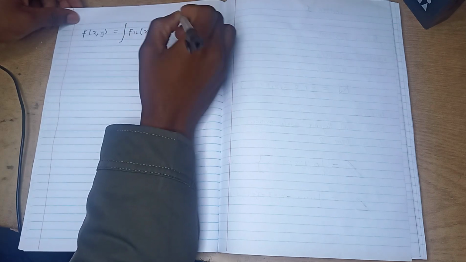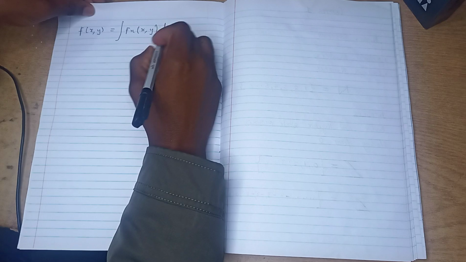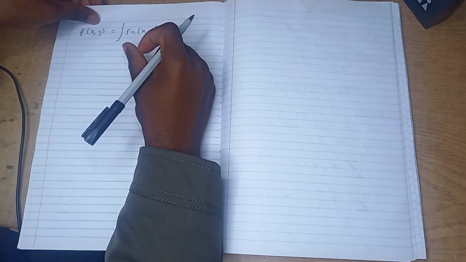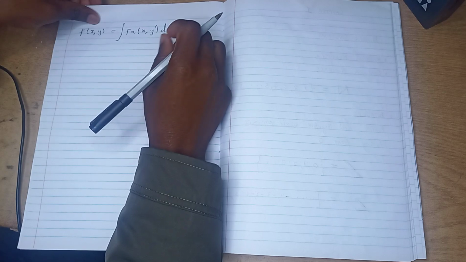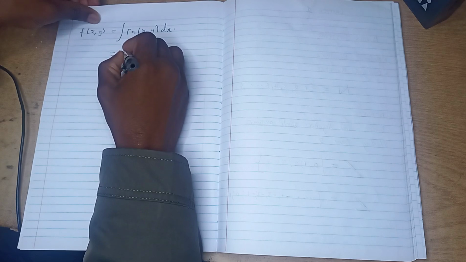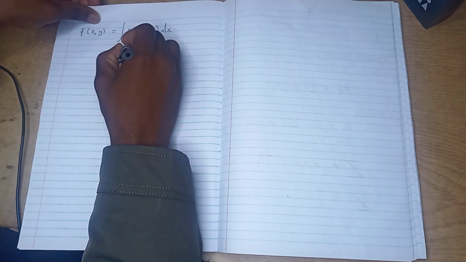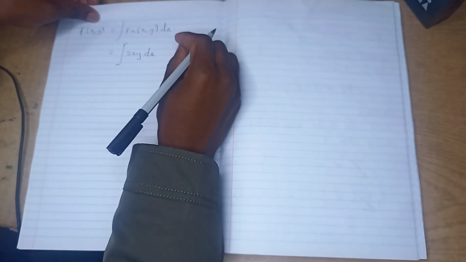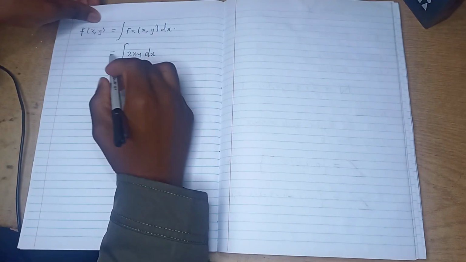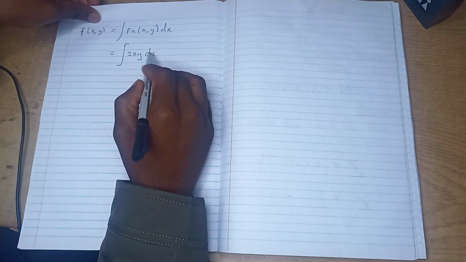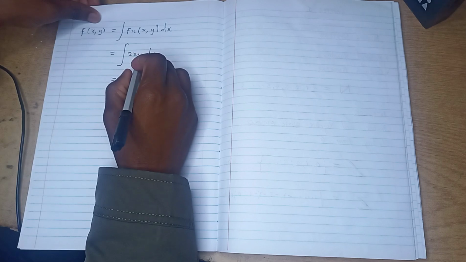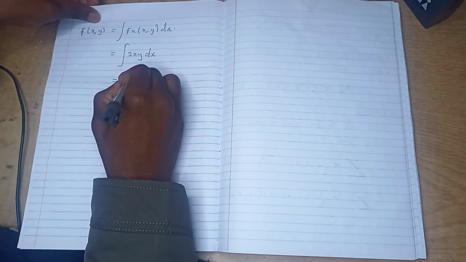like this. So what you want to first do is to integrate with respect to x. If you integrate with respect to x, y is held constant. So for example, let's say you are given that you should integrate 2xy dx like this. You first have to integrate with respect to x, which means that you have to take y as a constant.